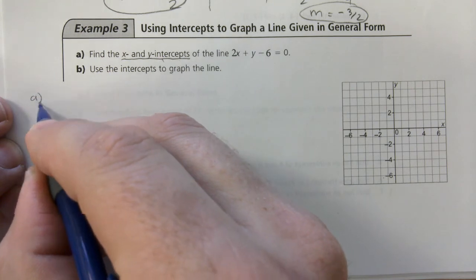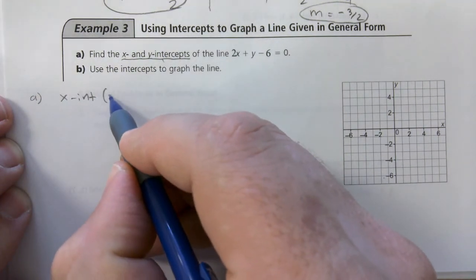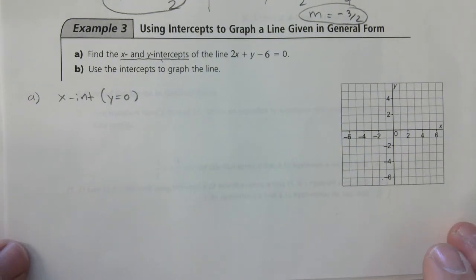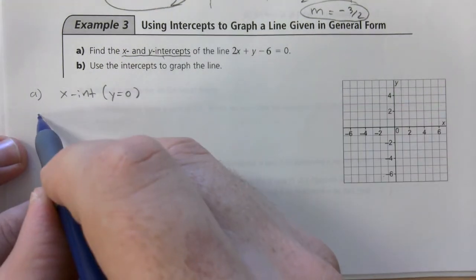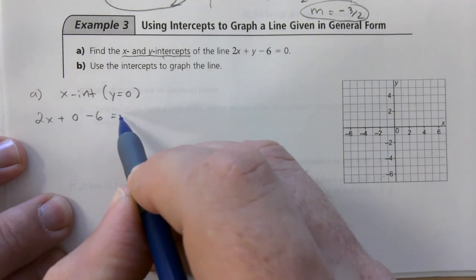So for A, to get the x-intercept, you let y equal to 0. So it's the opposite. If you want x-intercept, let y equal to 0. If you want the y-intercept, let x equal to 0, right? So let's go ahead. So that would be 2x plus 0 minus 6 is equal to 0.